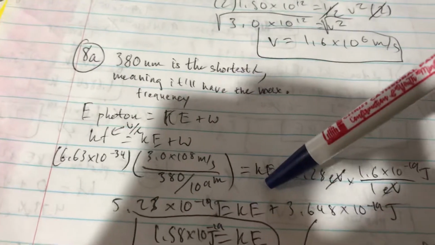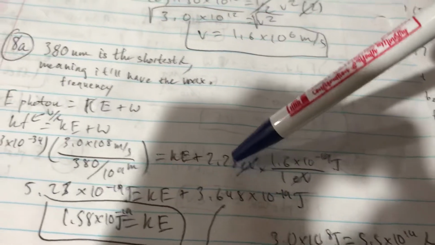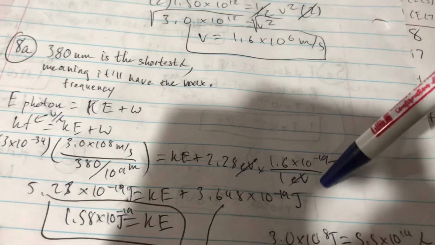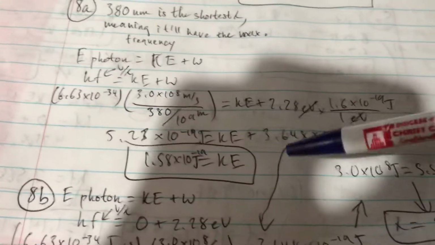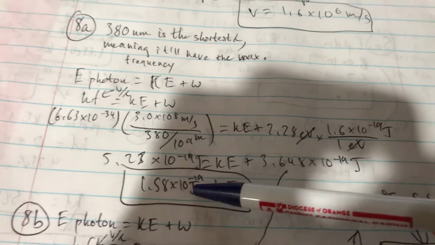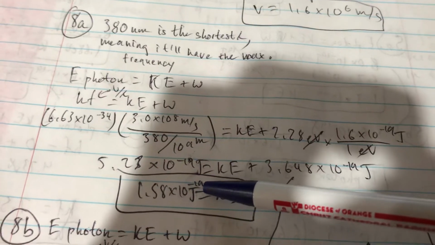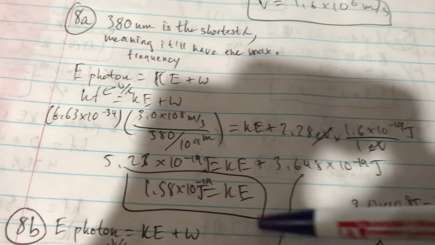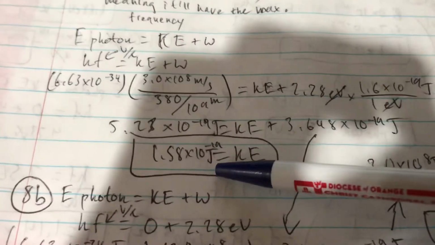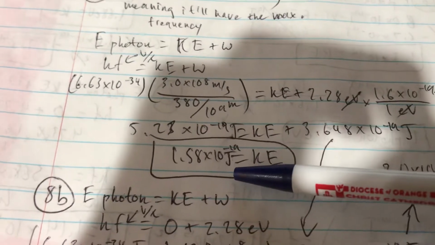Then we have our KE, which we're trying to find, and the W, which is 2.28 eV, which we can then convert to joules. We then subtract 5.23 times 10 to the negative 19 from 3.648 to isolate for KE, and our maximum KE is 1.58 times 10 to the negative 19 joules.